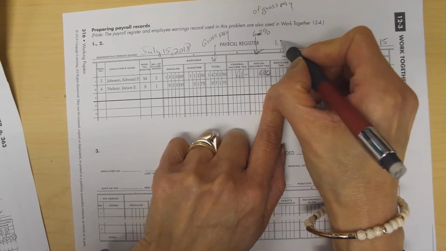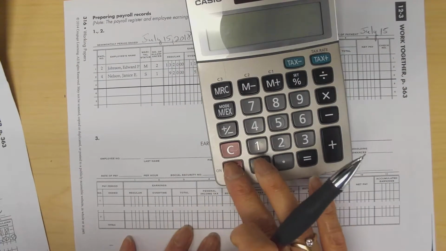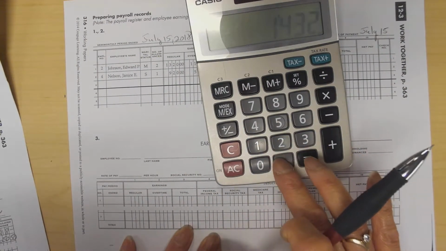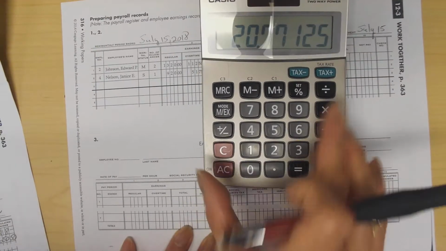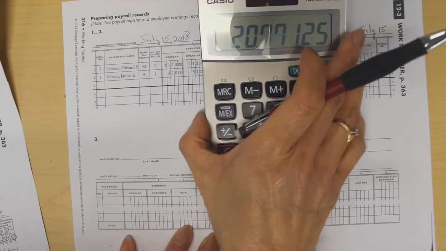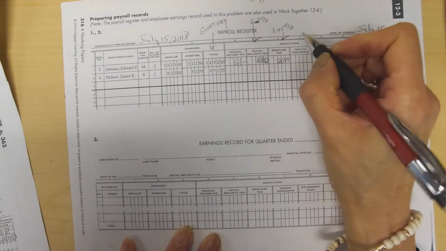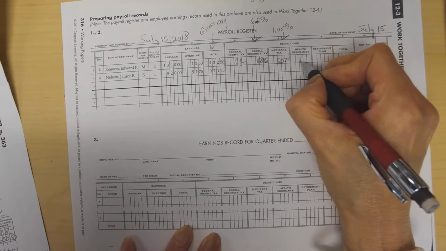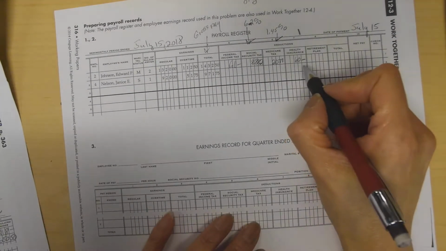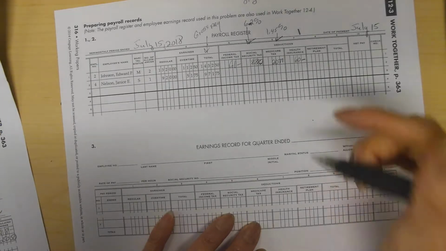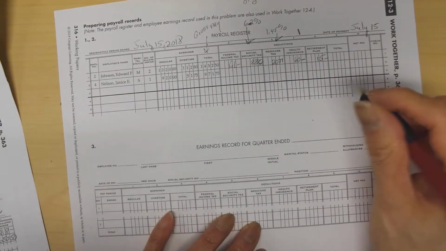Medicare, we said, was 1.45%. So it's the same thing. You will take your $1,432.50 times 1.45%, and you come up with $20.77. So we'll put $20.77 here. They told us that he's going to be getting health insurance, so we'll take $60 out of his check for health insurance. And his other deduction will be $15 for the retirement plan.